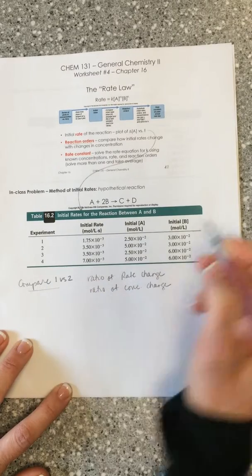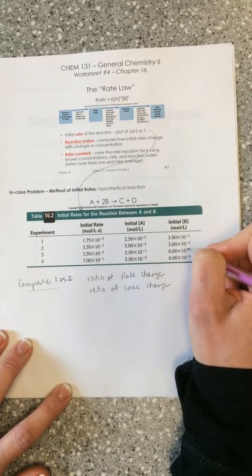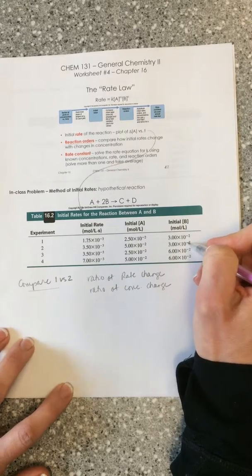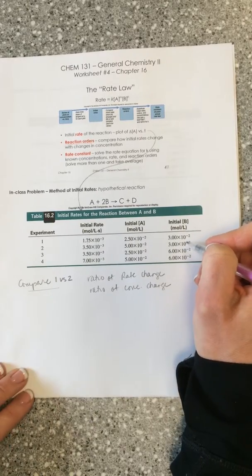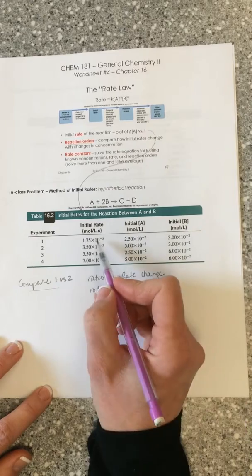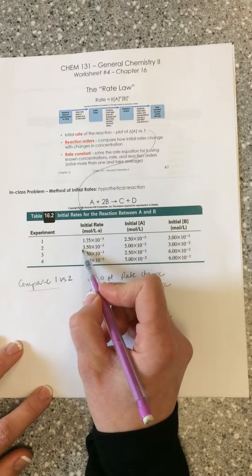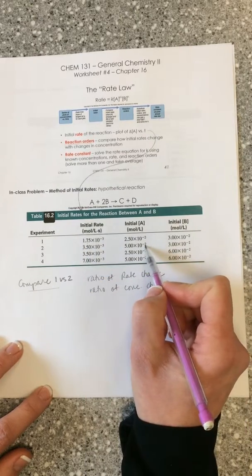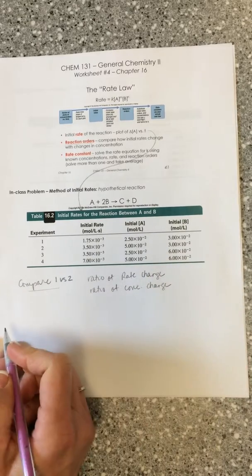What's really important in choosing 1 and 2 to compare is that we're holding one thing constant. We're only changing one variable at a time. So we're going to see the change in rate as we change the concentration only of A when we compare 1 and 2.